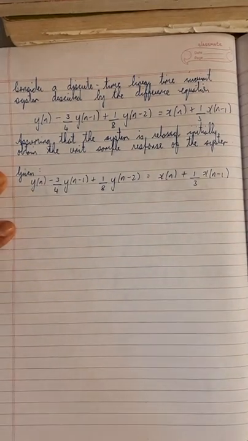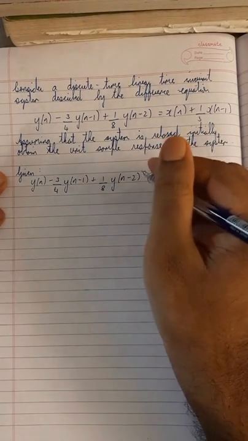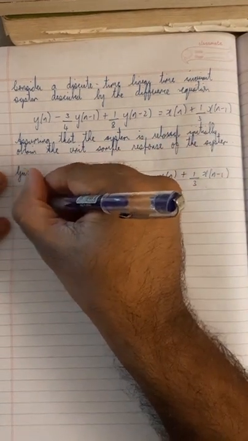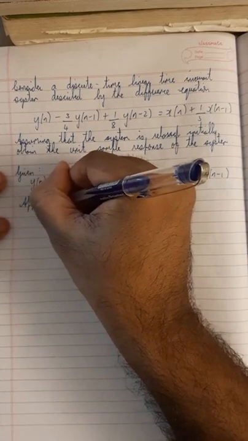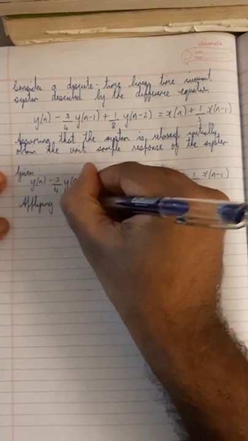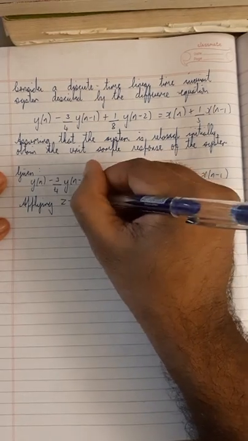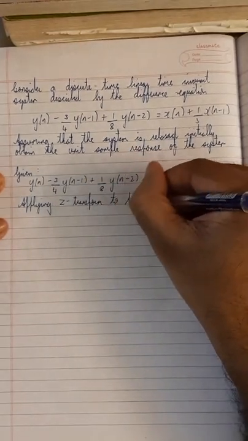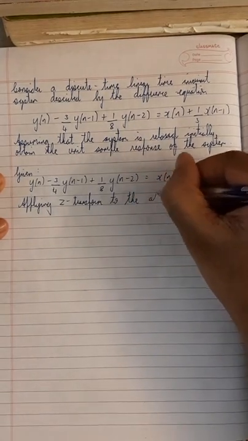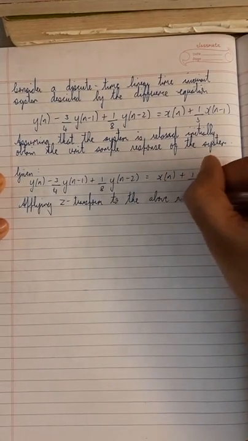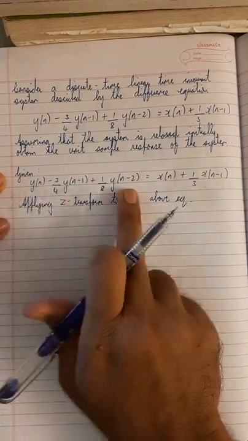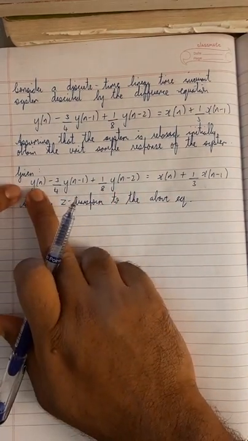Now applying Z transform to the above equation, we will get, so what is the Z transform of y of n?